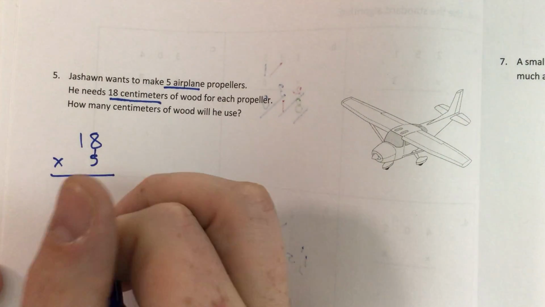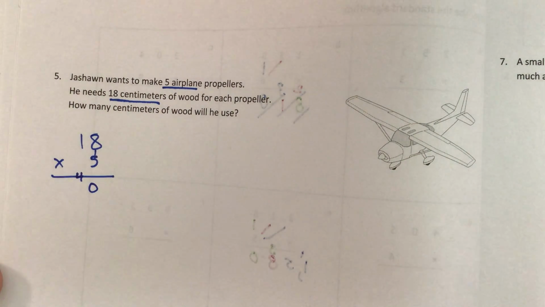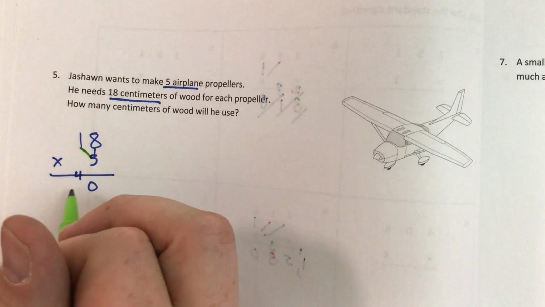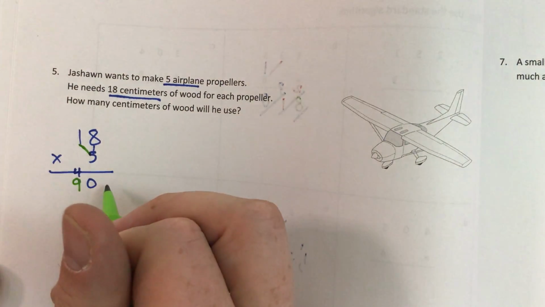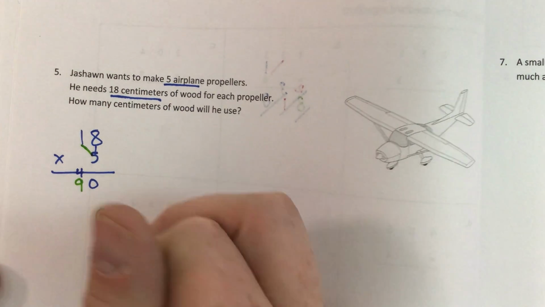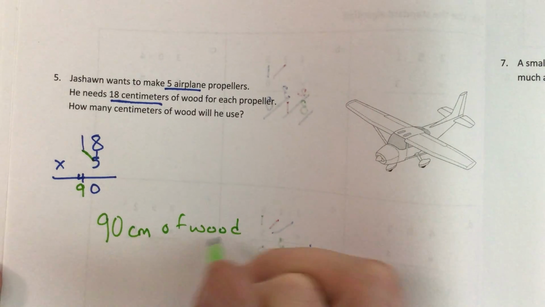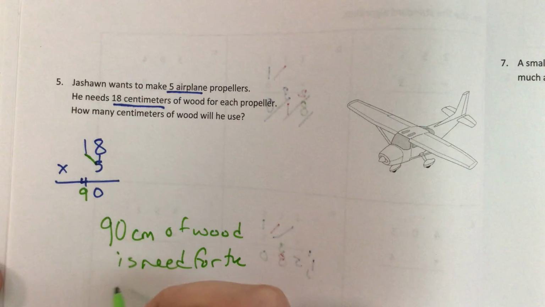I know 8 times 5 is 40, so 0, carry the 4. And 5 times 1 is 5 plus 4, which is 9. So our answer is 90. So that is 90 centimeters of wood needed for the project.